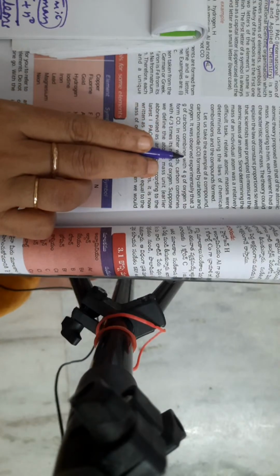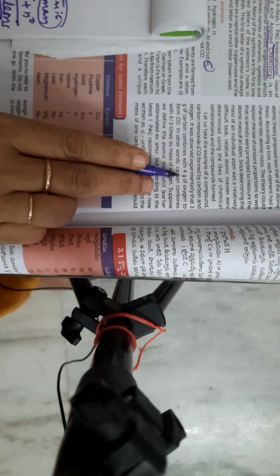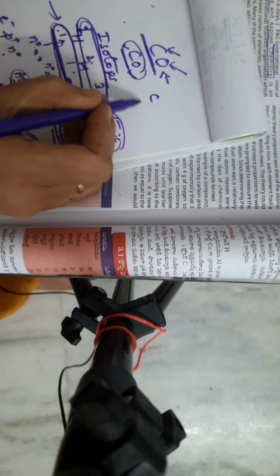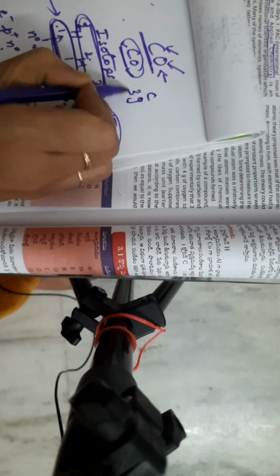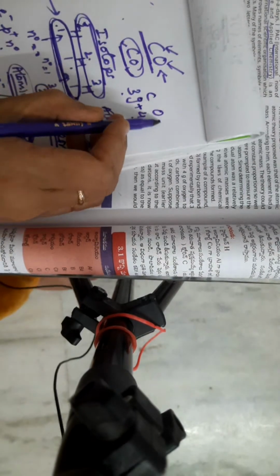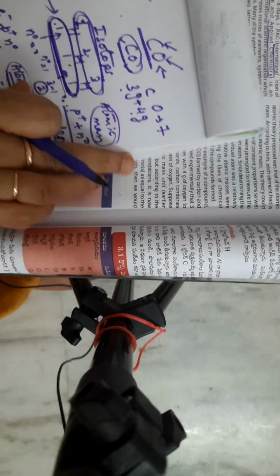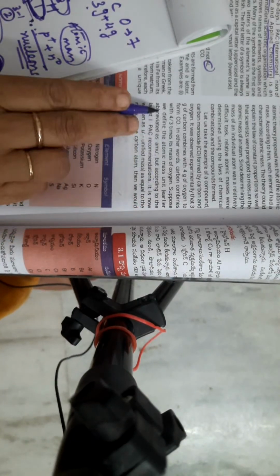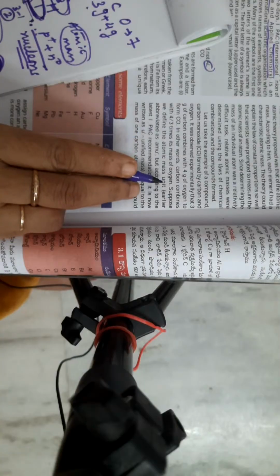It was observed experimentally that 3 gram of carbon combines with 4 gram of oxygen. So the total combination is 3 plus 4, 7 grams of carbon monoxide. In other words, carbon combined with 4 by 3 times its mass of oxygen.